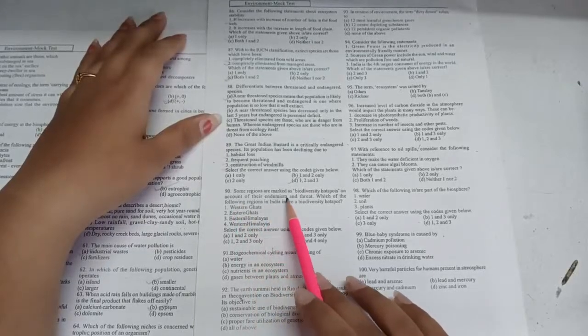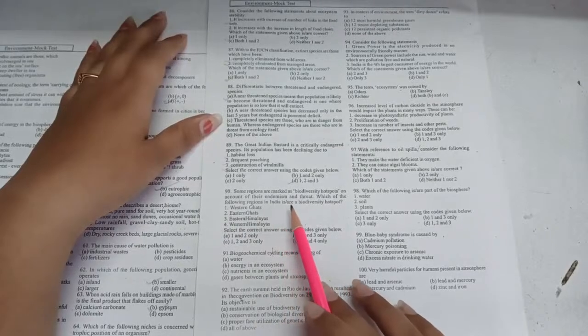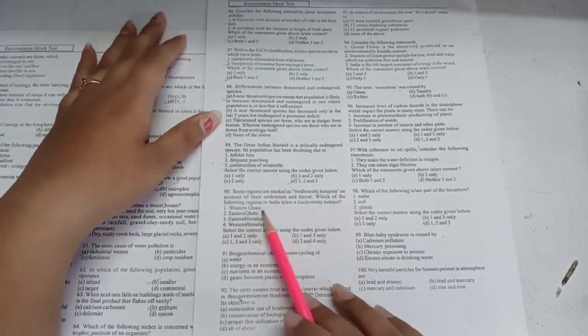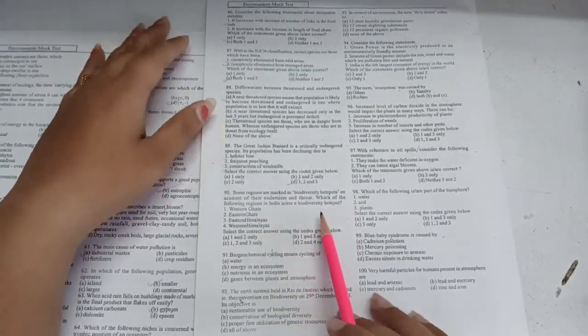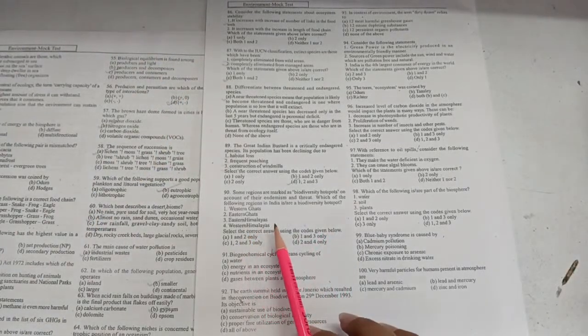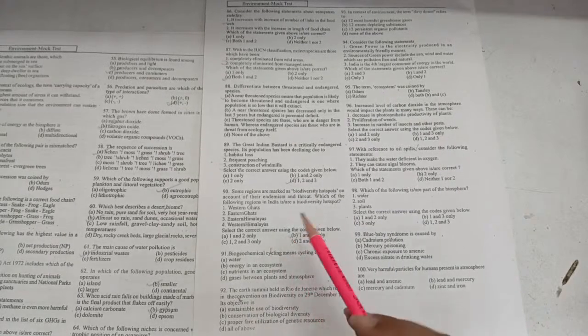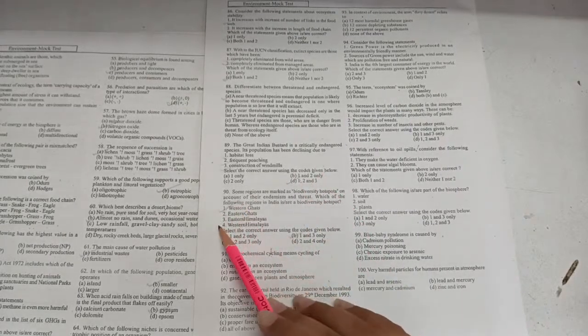Some regions are marked as biodiversity hotspots on account of their endemism and threat. Which of the following regions in India is or are biodiversity hotspots? Western Ghats, Eastern Himalayas, Western Himalayas. Select the correct answer using the codes given below. तो इसका आंसर है ऑप्शन B, 1 and 3 only, Western Ghats and Eastern Himalayas.